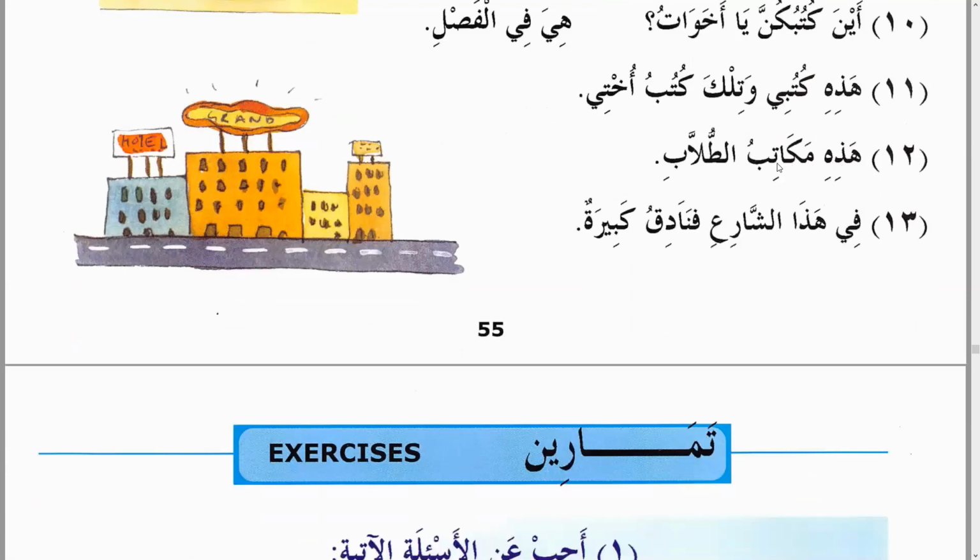Next one. هذه مكاتب الطلاب. These are the benches of the students. Maktab is a bench, right? Maktab is also an office, right? So a bench, the desk where the students sit. Makatib at-tullab. These are the benches of the students.